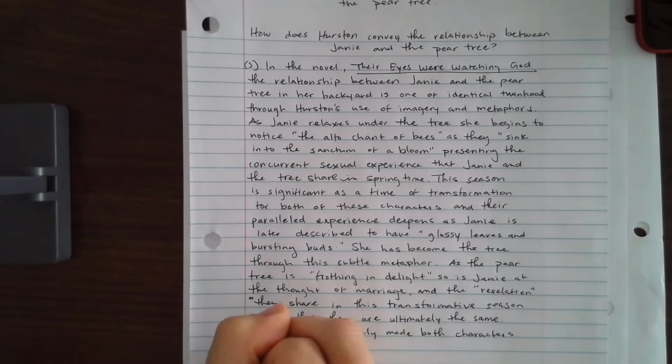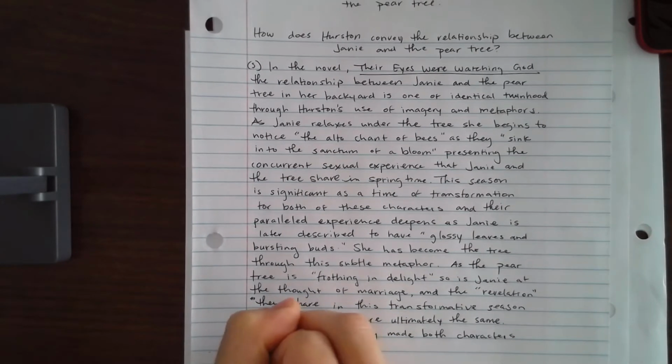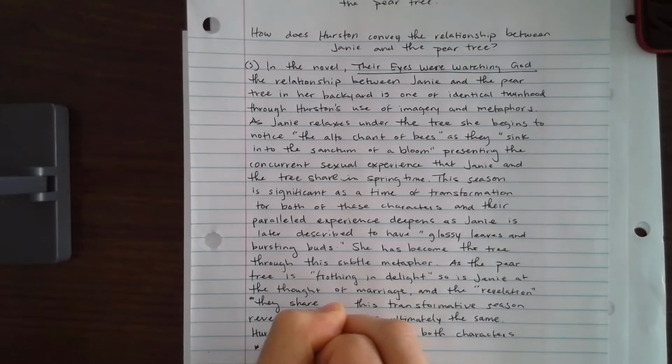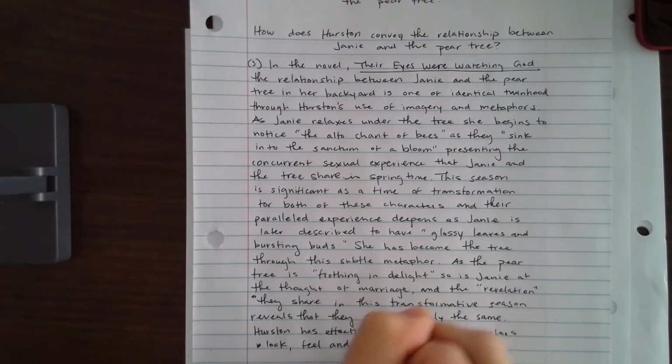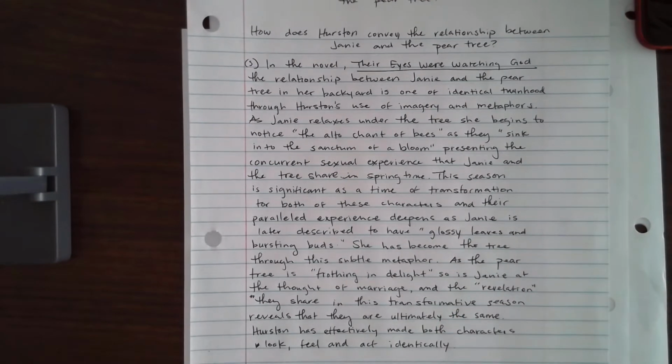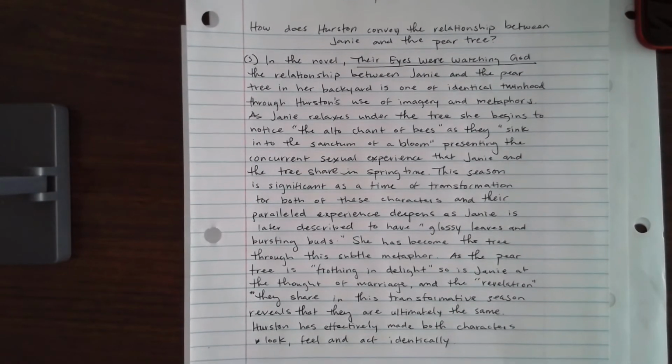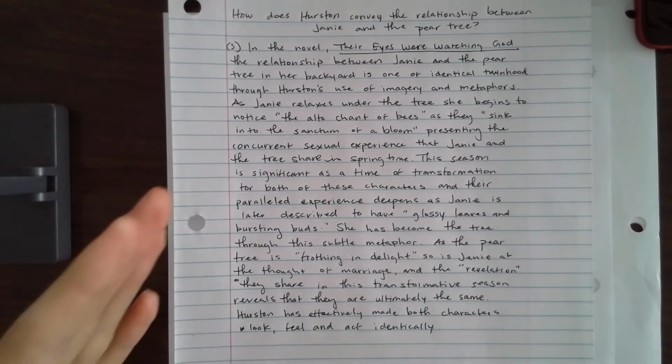Hurston made both characters look, feel, and act identically. Okay. This is just a paragraph.